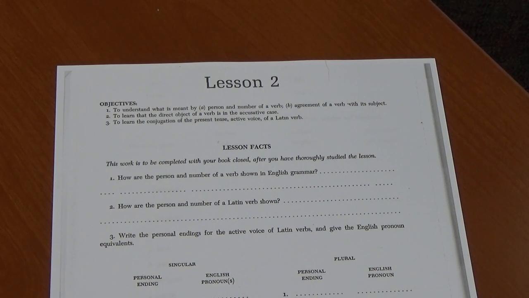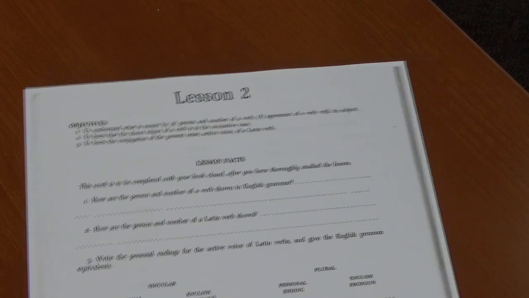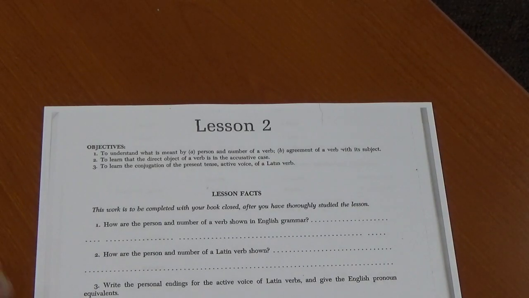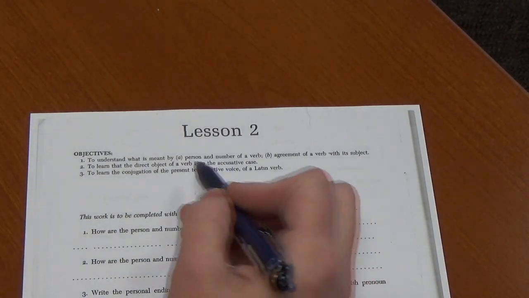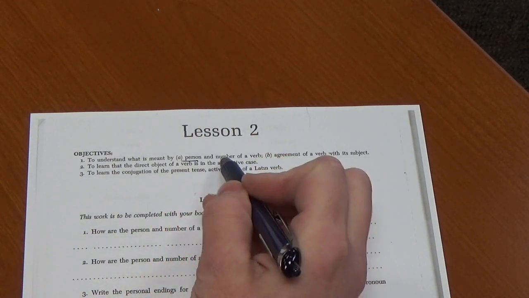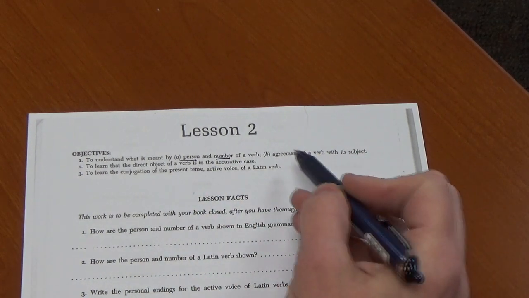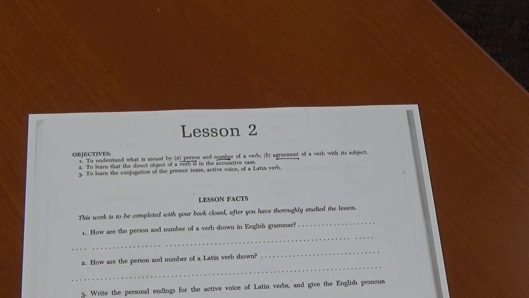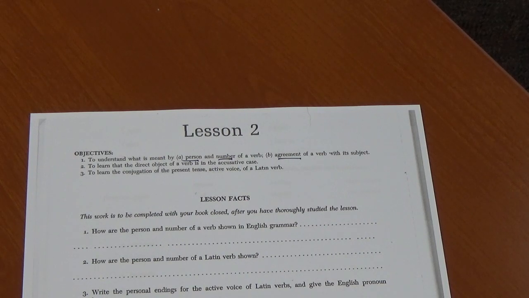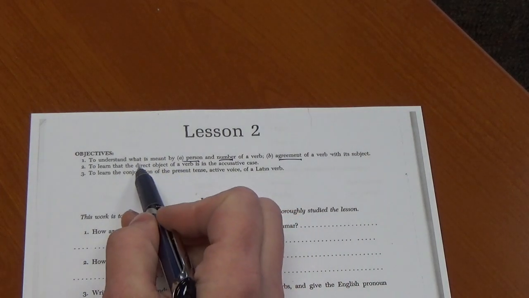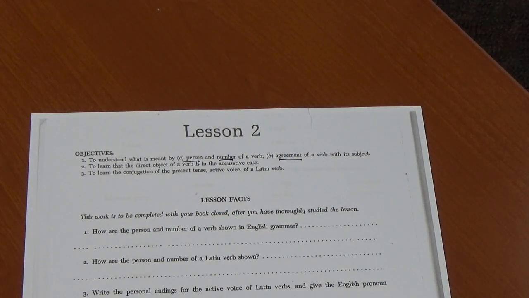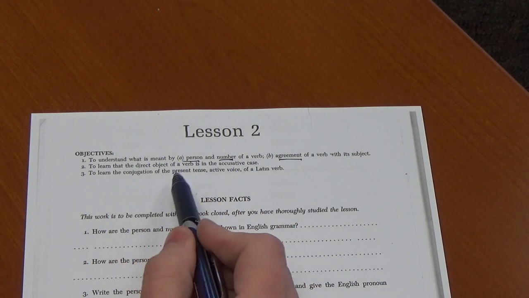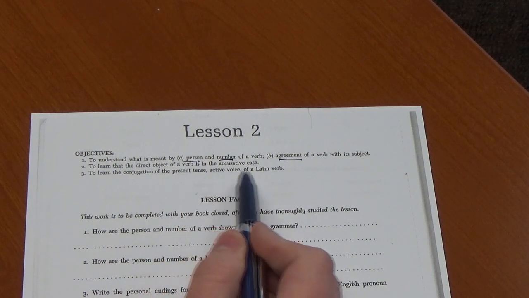Okay, so here I am with lesson 2 of the Red Jenny first year Latin workbook. Our objectives for lesson 2: to understand what is meant by person and number of a verb, along with the agreement of the verb with its subject, to learn that the direct object of a verb is in the accusative case, and to learn the conjugation of the present tense active voice.